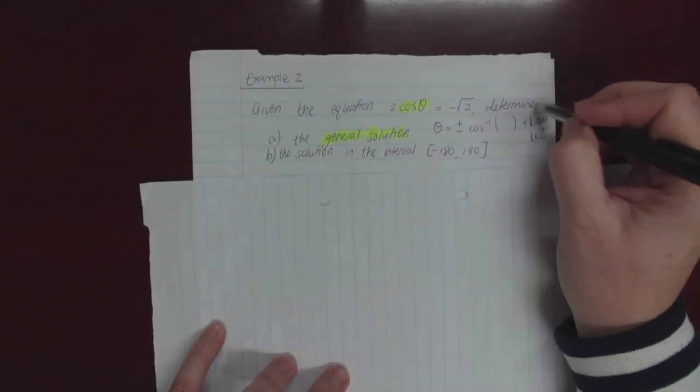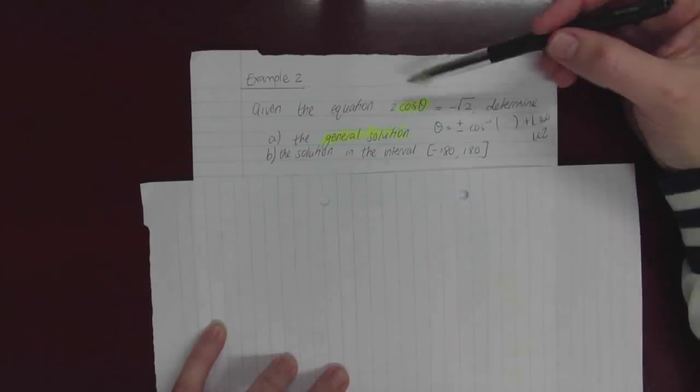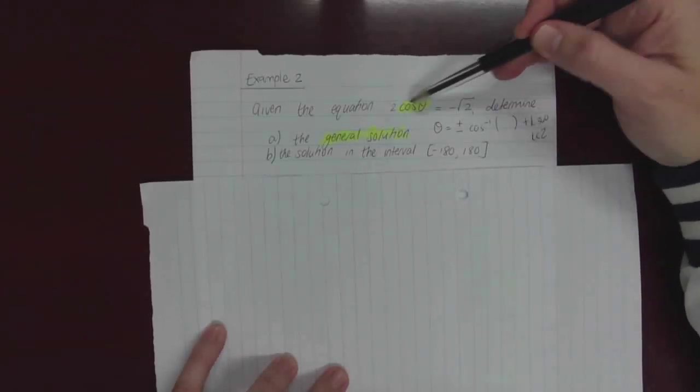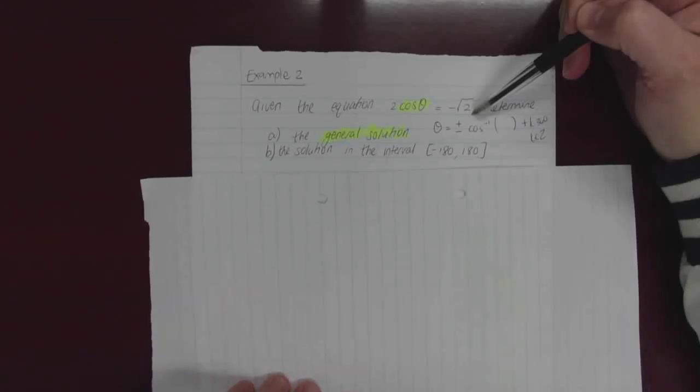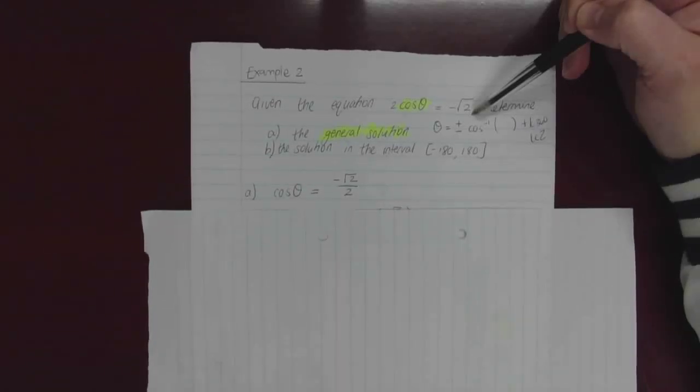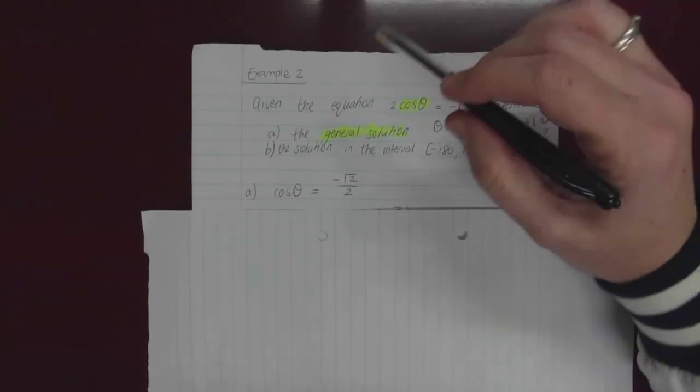Okay, that you should know off by heart. What does that mean? I will have to divide each side by 2, so I get cos theta equals minus square root of 2 over 2.